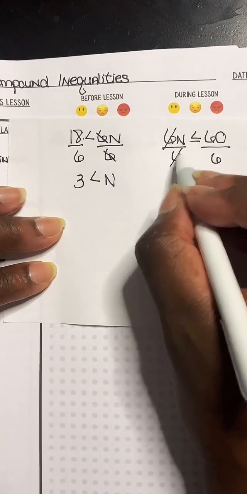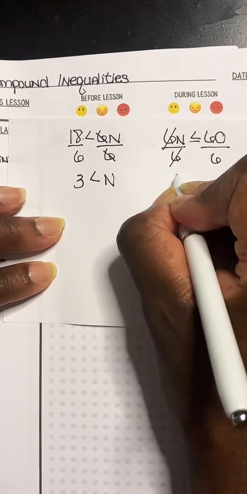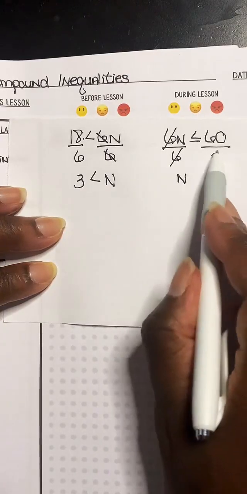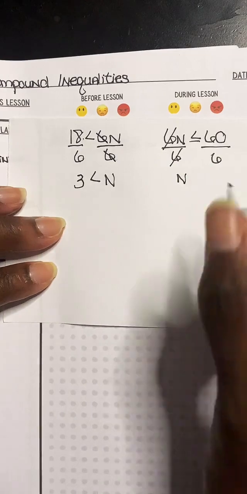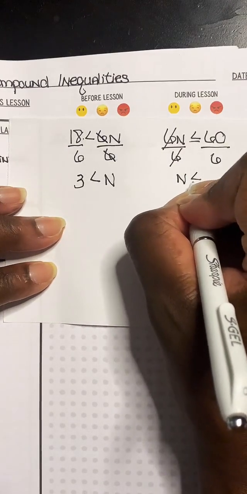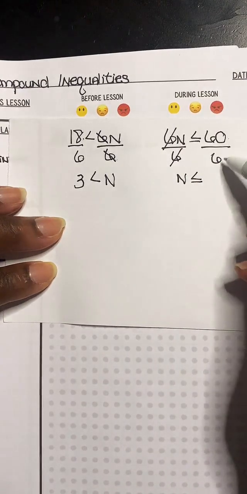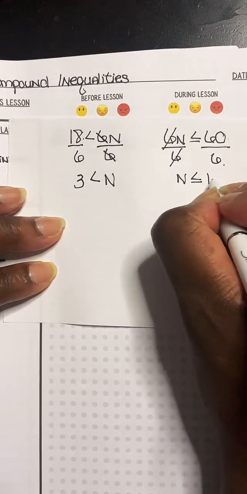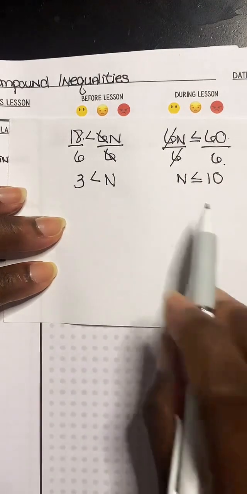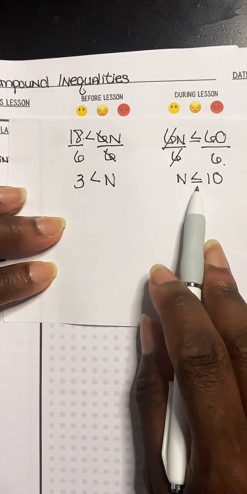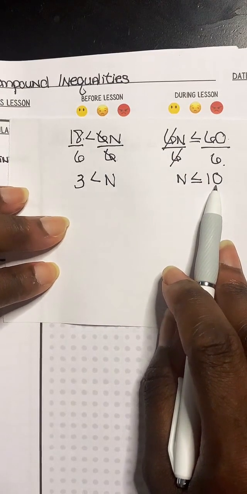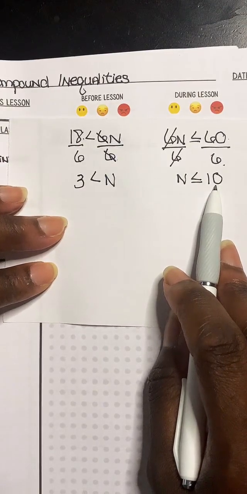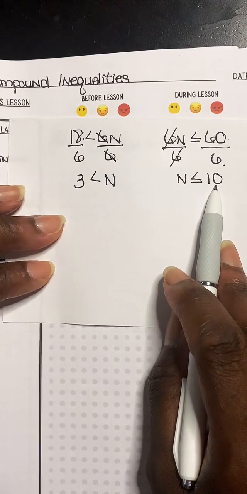Then once I do that, 6 divided by 6 gives me 1n, or just n. And since I divide by a positive 6, my inequality is going to stay exactly the same. And then 60 divided by 6 gives me 10. So my answer here will be n is less than or equal to 10. So we don't have to find the GCF. We're just solving like we normally do.